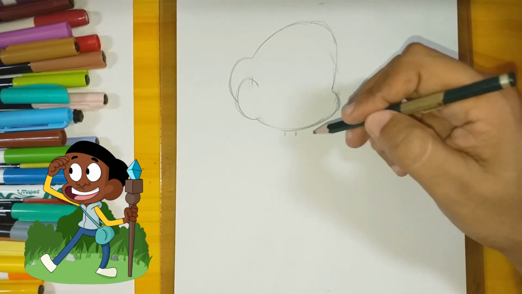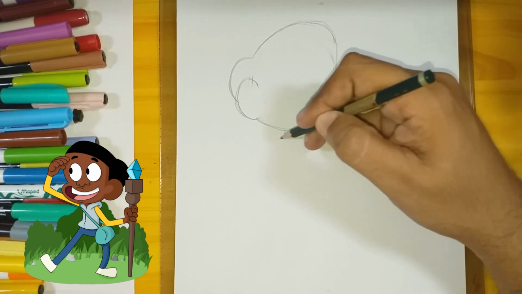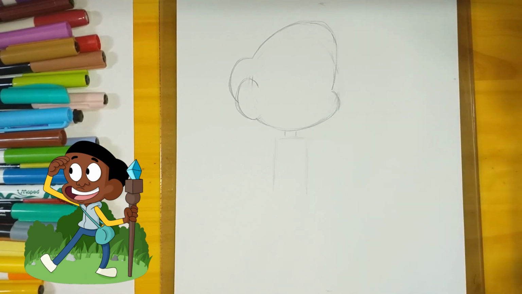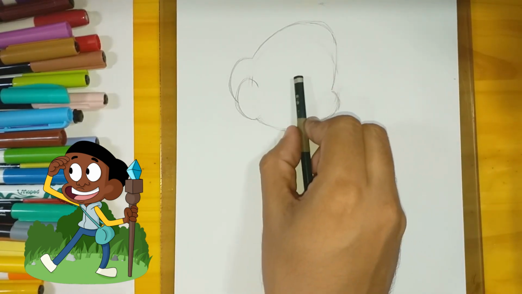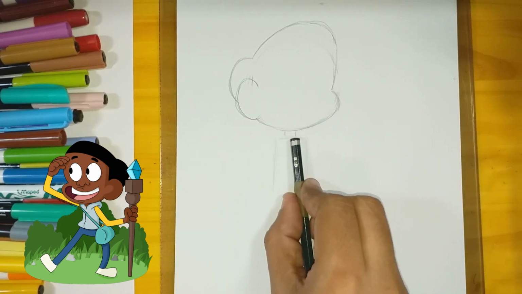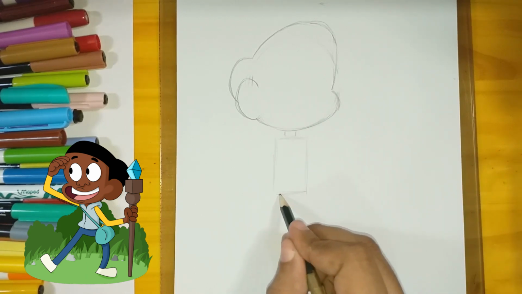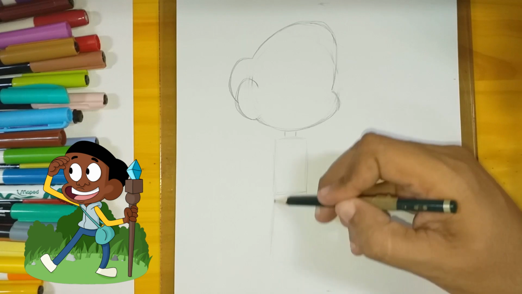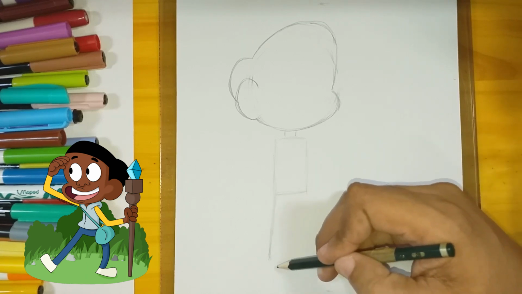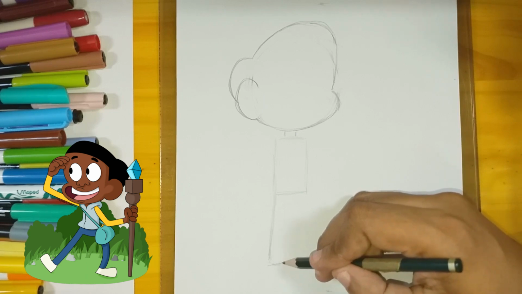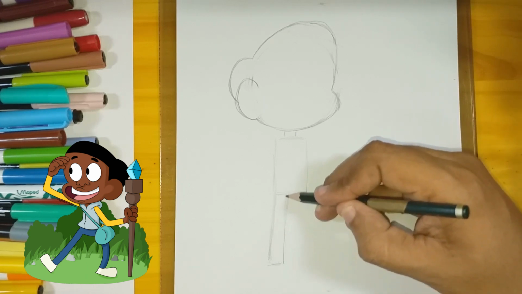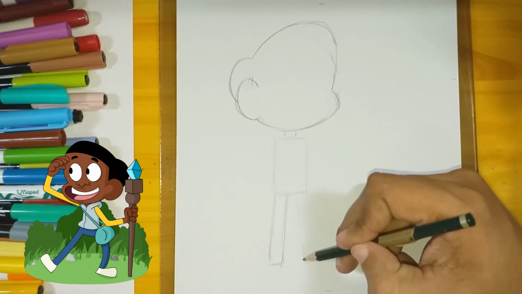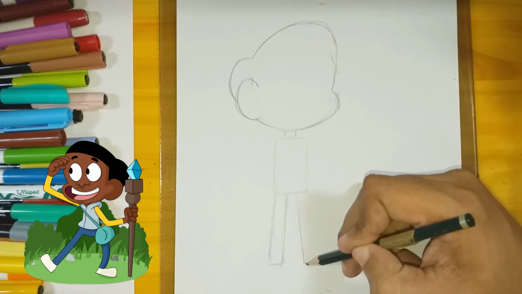Okay, so he's gonna have a very thin neck coming from here. And his body, his torso, is gonna be about half the size of his head. Like this, it's just a rectangle. His legs are gonna be really thin, and it's gonna be just two parallel lines. Now the other one, also two parallel lines, very thin and long.